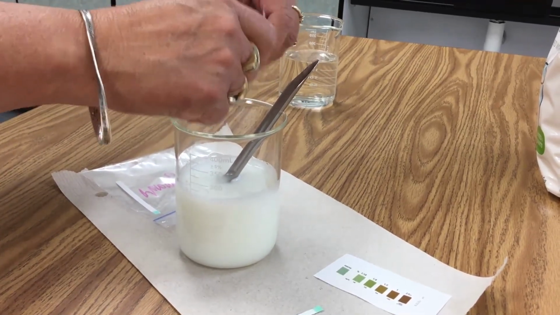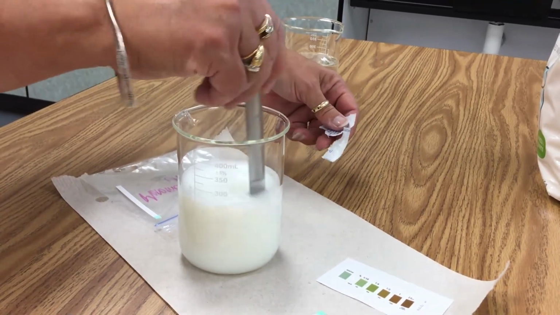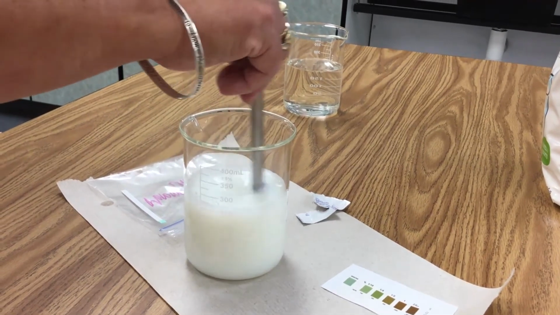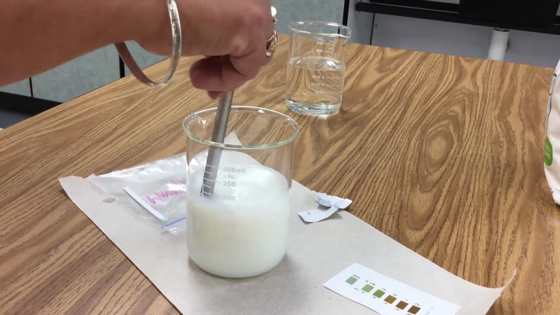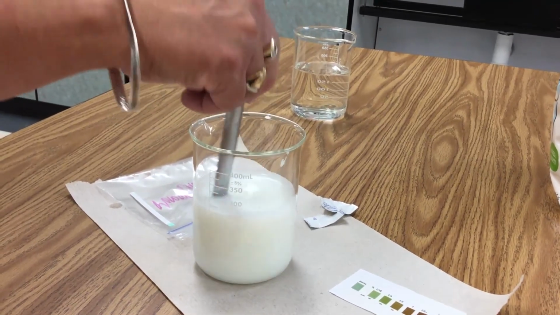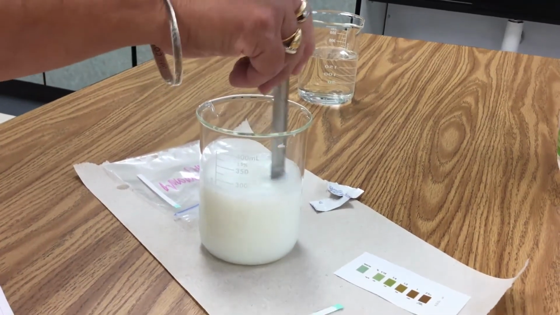I want to make sure it all gets in there, and then I'm going to stir it in. We want it to completely dissolve, and that's why we crushed it to begin with, because it makes the dissolving part faster.